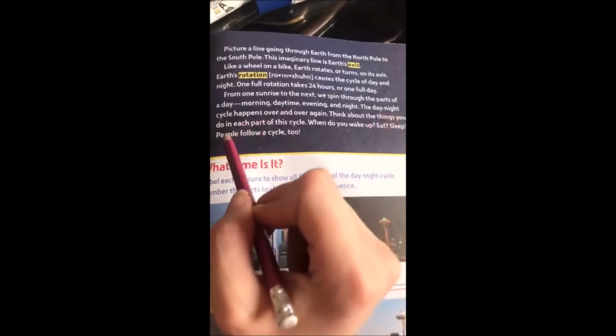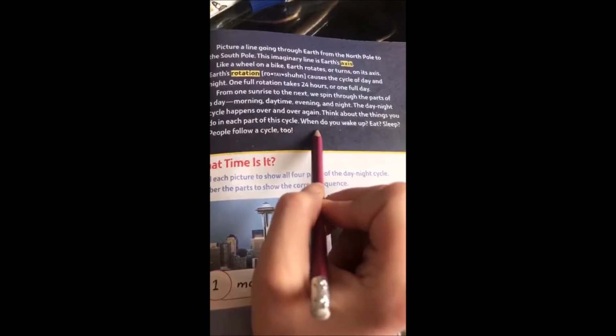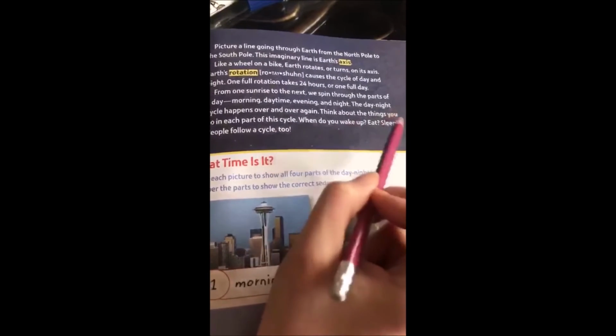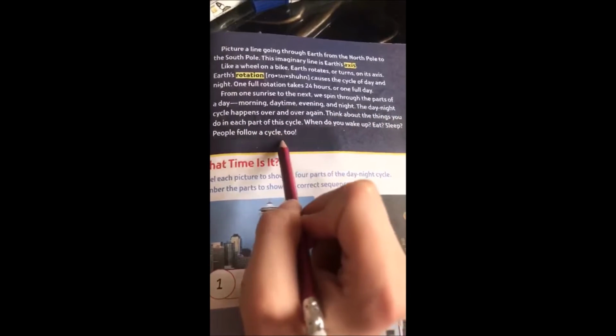Think about the things you do in each part of the cycle. When do you wake up, sleep? People follow a cycle too. So we wake up in the morning and we sleep at night, basically. Okay, so here they're asking you what time is it. They're putting 4 pictures and we'll say which time it is. They started, number 1 is morning.